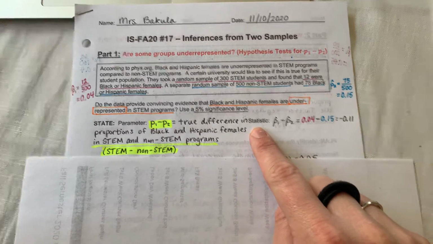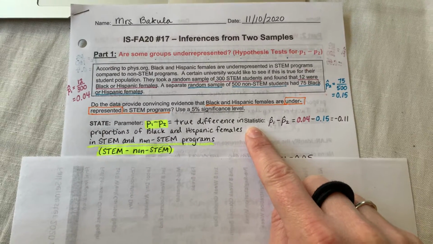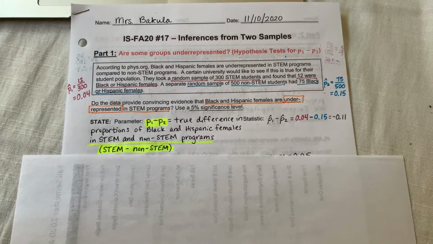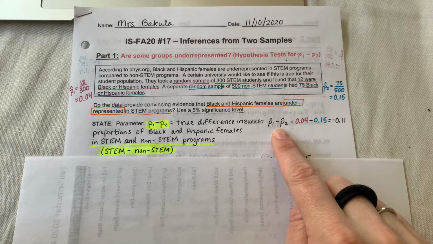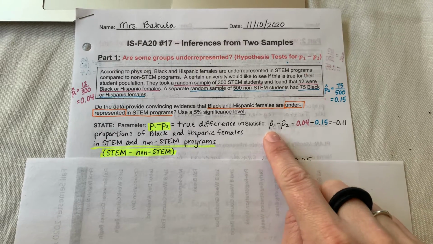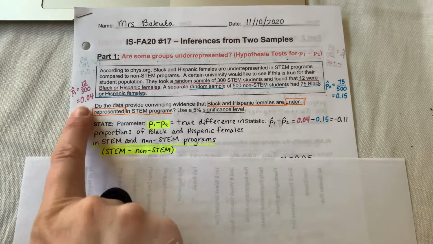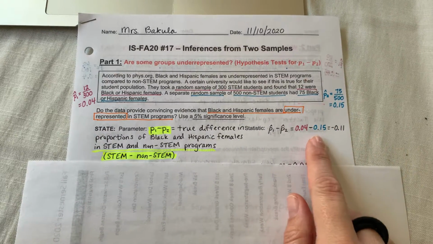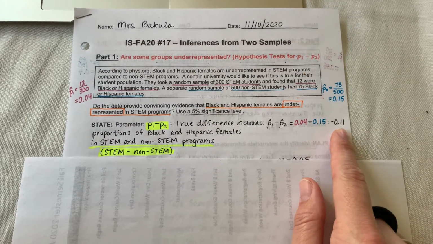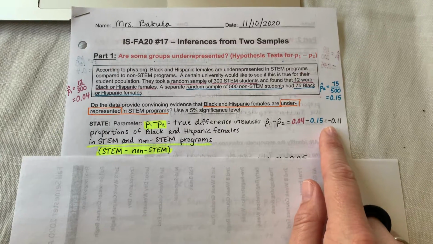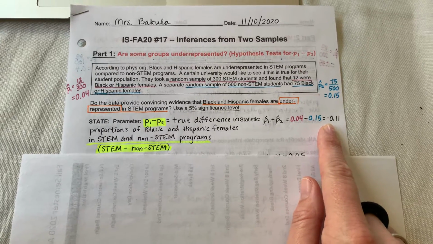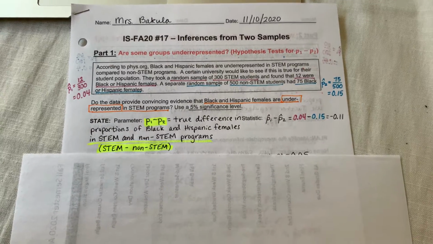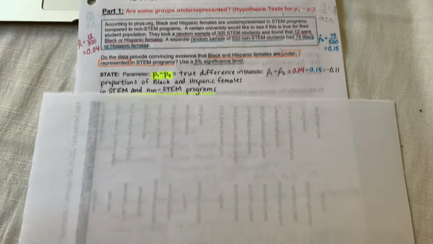So then my statistic, that's from my sample, is going to be the difference in my sample proportions. So P1 hat minus P2 hat. And I already calculated what P1 hat is. It's 0.04. What's this over here? Minus 0.15 from up here. So I get negative 0.11. Make sure if it's negative, you put that negative in there, right? That means that the first population is lower than the second population, or is less.